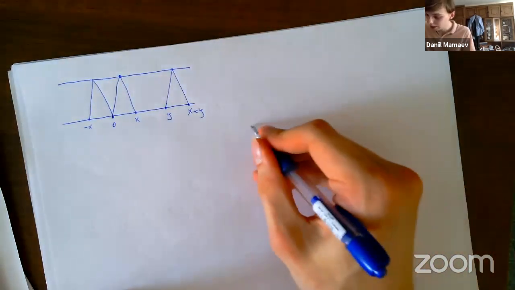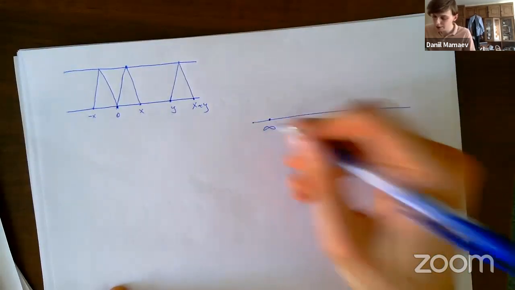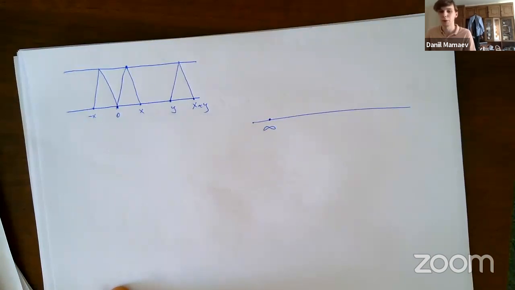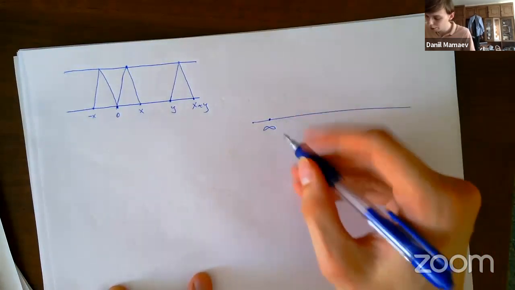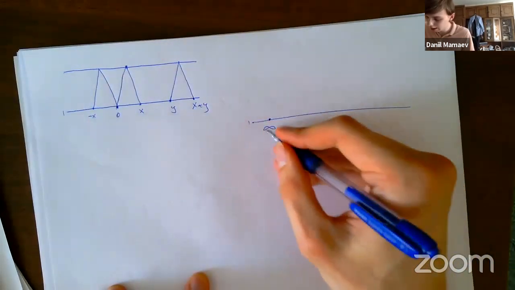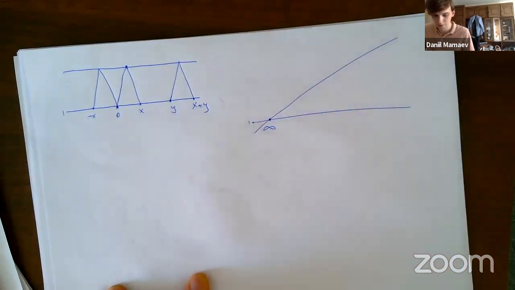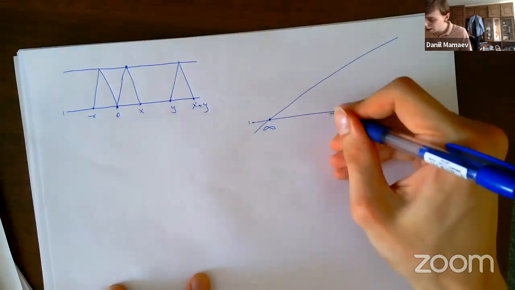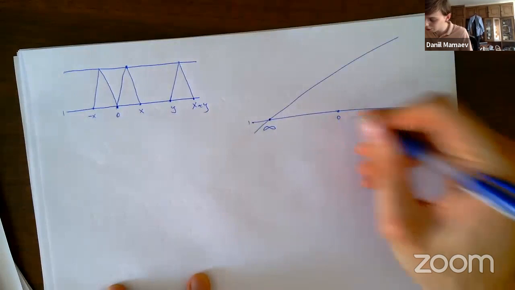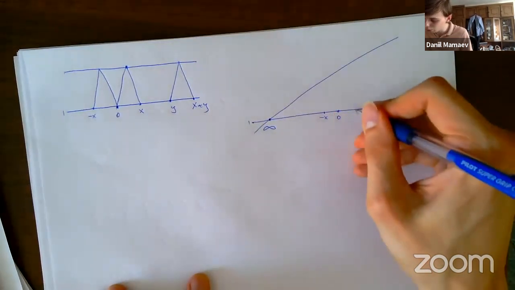So now we apply to this picture a transformation that maps infinity to a finite point. So we have the first line, this is this one, the first. And the second line, which was parallel to it, now intersects it. And let me denote only 0, minus x, and y.